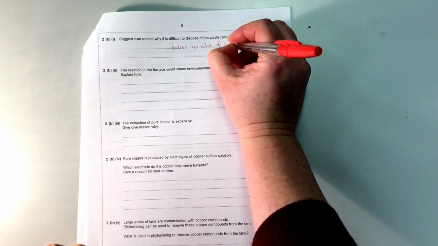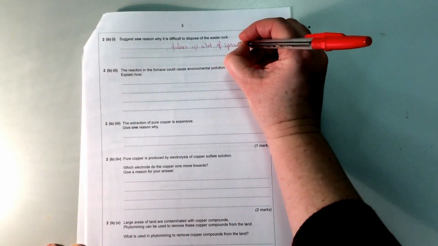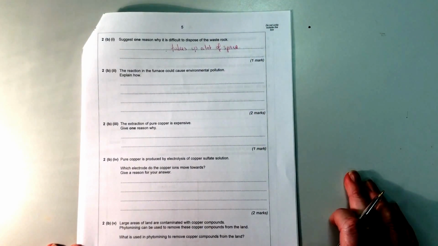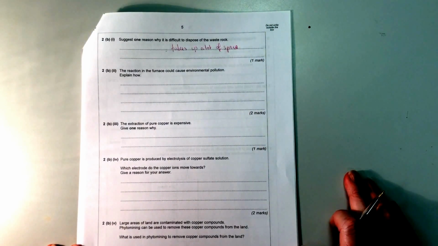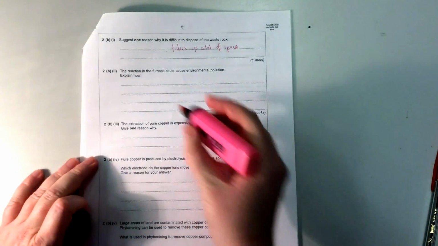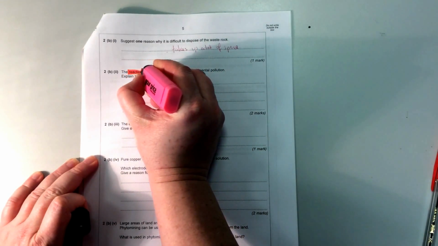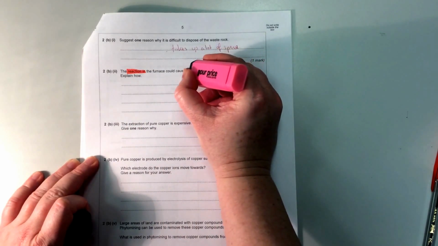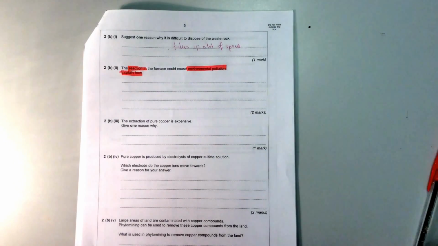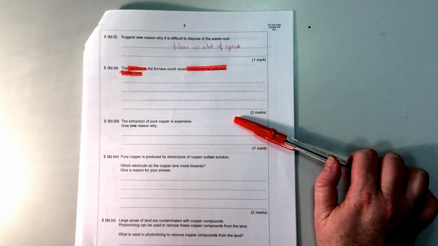Now I'm writing in shorthand here, just to give you the main key points, but again, they should be written in proper sentences. Part 2, the reaction in the furnace could cause environmental pollution. Explain how. Now it's worth 2 marks here. So you've got to talk about these key things. You've got to find a reaction in the furnace, and you've got to talk about environmental pollution, and it's got to explain. If you see the word explain in the exam question, you've got to make sure you use the word because or therefore.